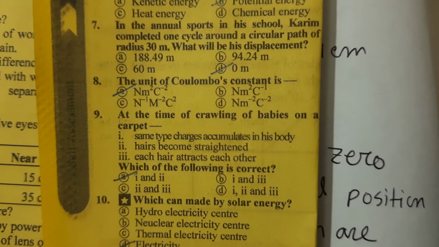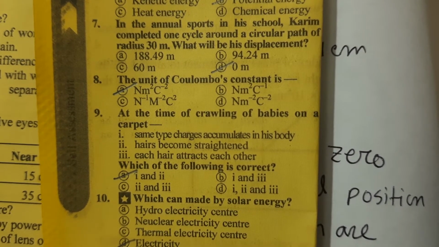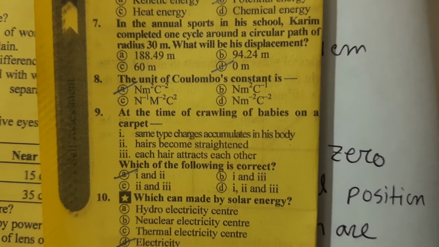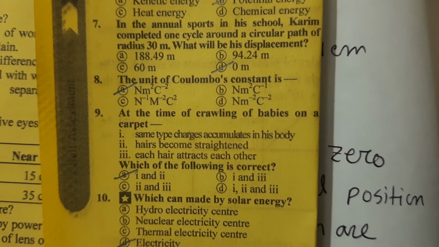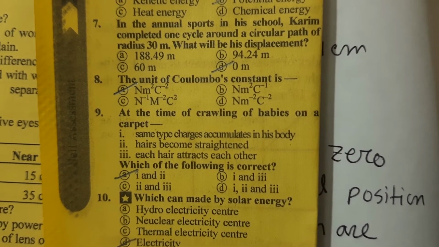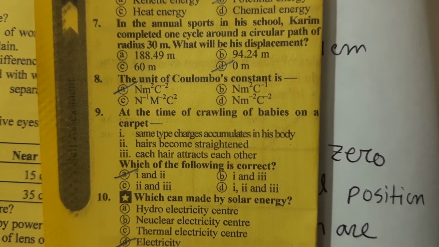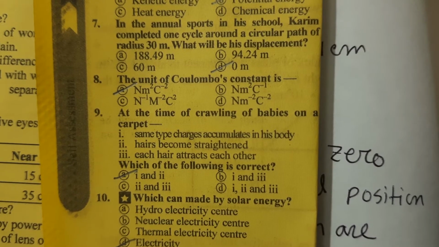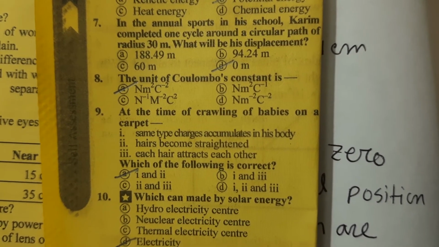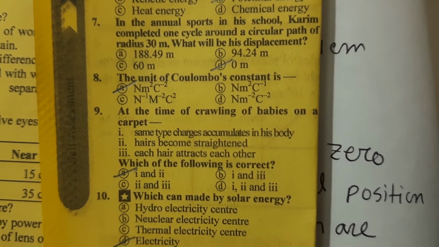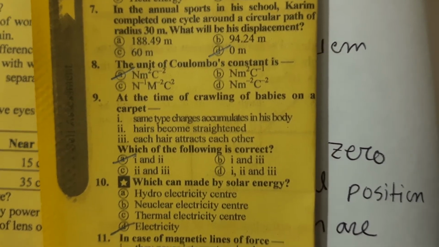So we know that each hair does not attract each other because the charges are the same for the hair. So we know that the same charges repel each other and the opposite charges attract each other. So here statement 3 is wrong. So the answer will be 1 and 2. So the answer will be A.